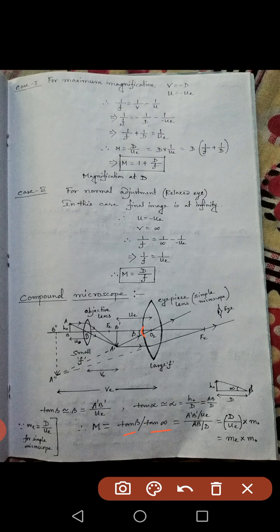From the figure it is clear that beta equals, if we take this triangle, perpendicular by base. So perpendicular is A dash B dash, which I have written here, A dash B dash divided by base. Base is this one, this is UE. Why is this UE? Remember that wherever I have written UO, O stands for objective. So this is the object distance of the objective lens, this lens.